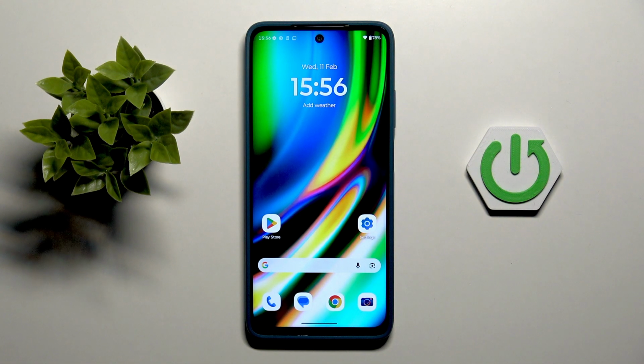Good morning guys, in front of me is MOTOROLA Moto G57 Power, and let me show you how to activate Google Backup.